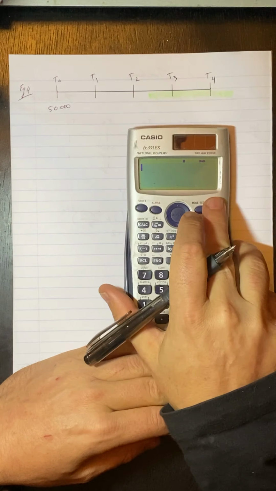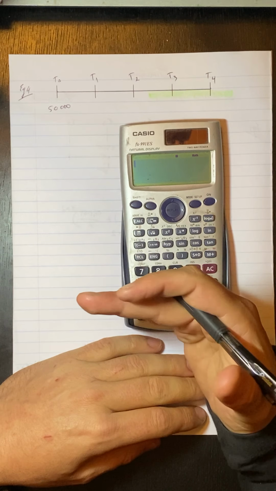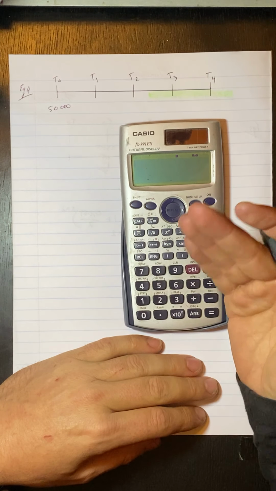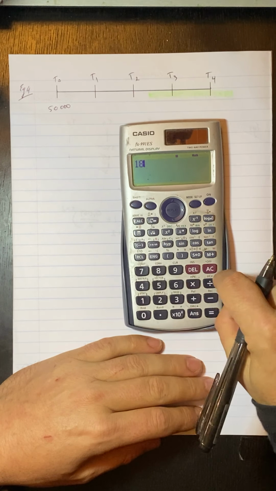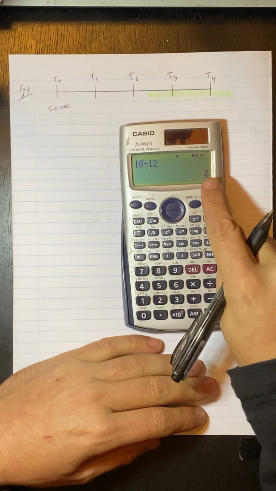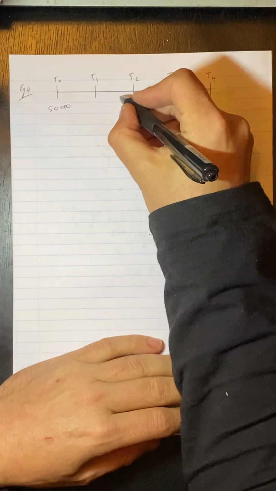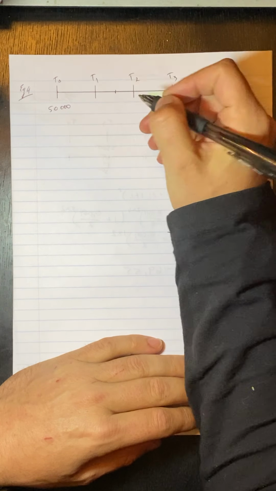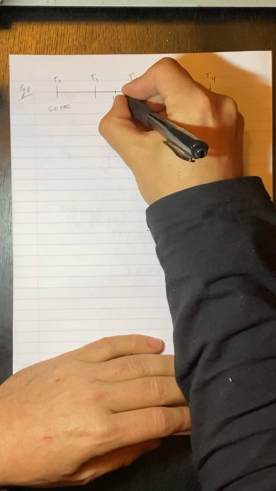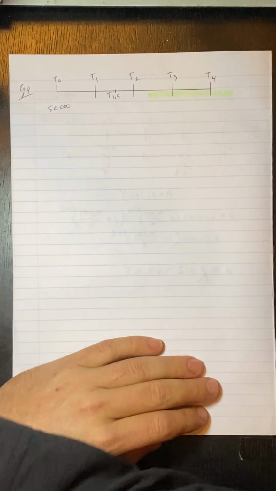So what I'm going to do is convert that 18 months into years. Now, to convert months into years, you just divide by 12. So we say 18 divided by 12, and we get 1.5 years. So 1.5 years is over there. Okay, so that's T1.5.